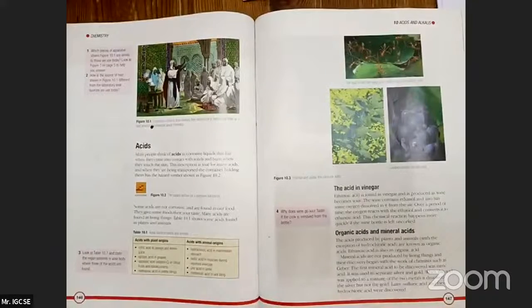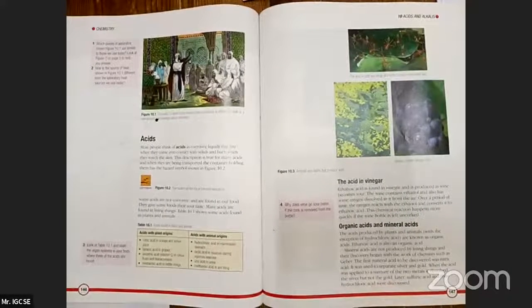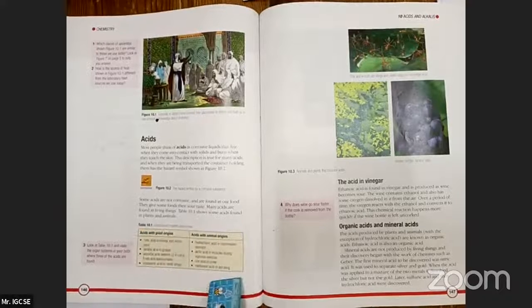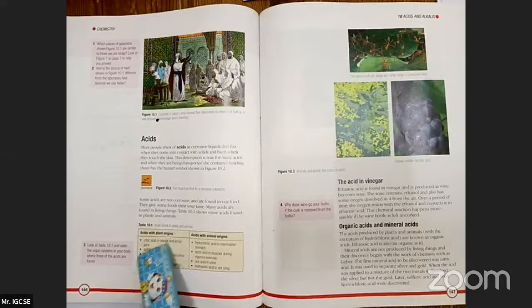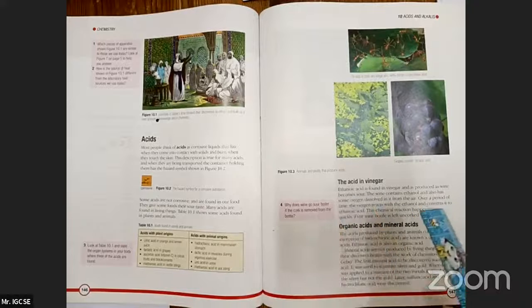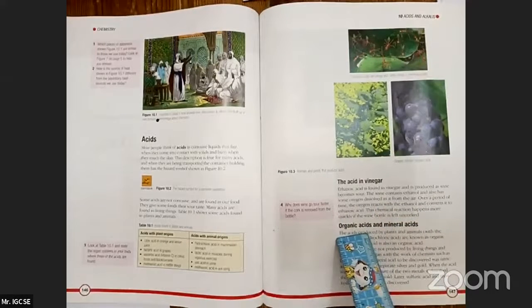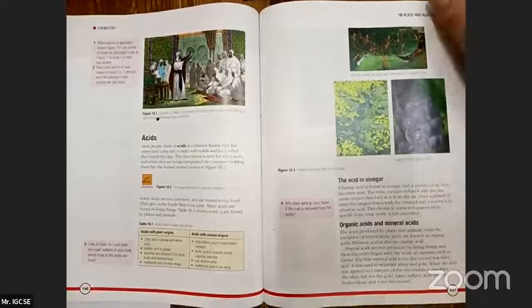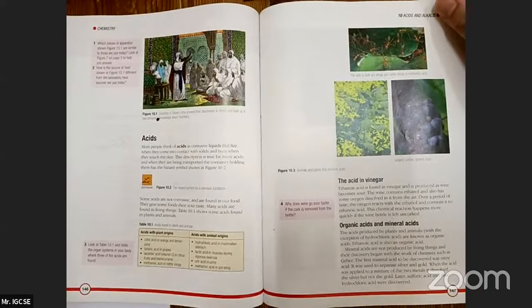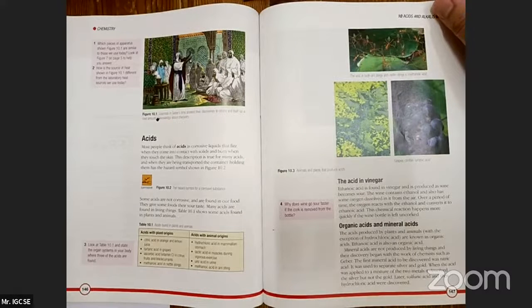Acid. From this book, these are the acid things. Acid, for example, from plants, and then this is from animals. Acid is also in vinegar. There are organic acids and mineral acids. So other than the hydrochloric acid, all the acids produced by plants and animals are called organic acids. Mineral acids are not produced by living things, but discovered by scientists.